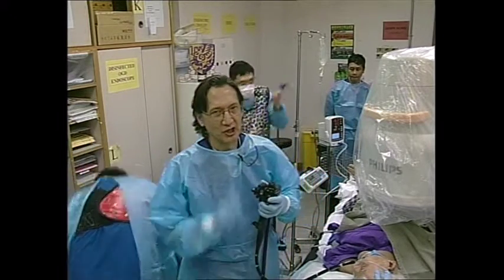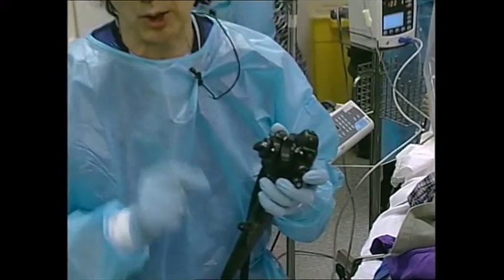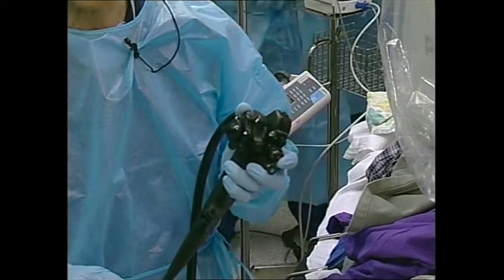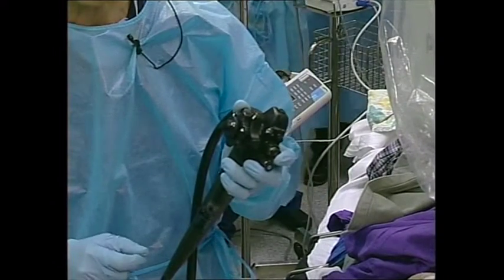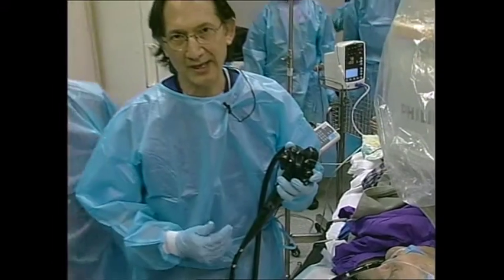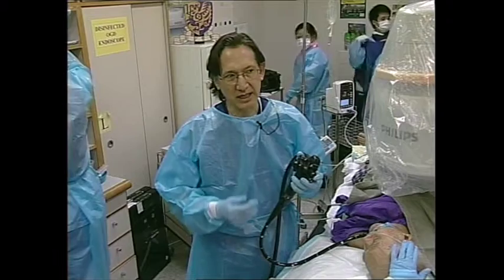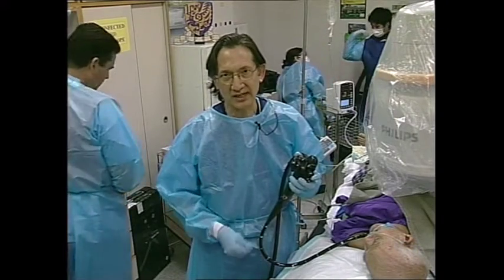Good afternoon. I just inserted the echoendoscope, and this is a therapeutic curved linear array echoendoscope. The reason why we've selected the therapeutic with the large channel, it's 3.7 millimeters, is because we may be inserting a stent to internalize his gallbladder drainage. So right now he has an external drain, and the hope is that we can internalize this today.